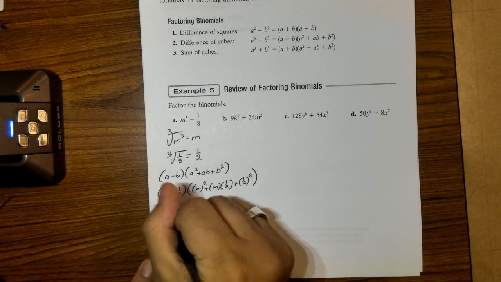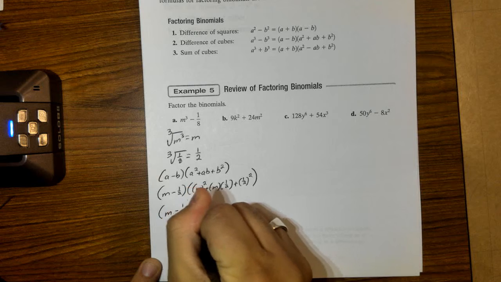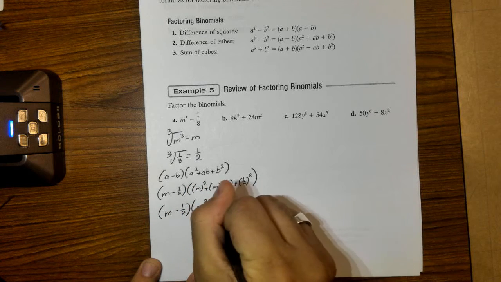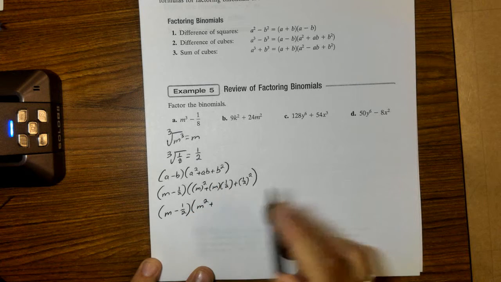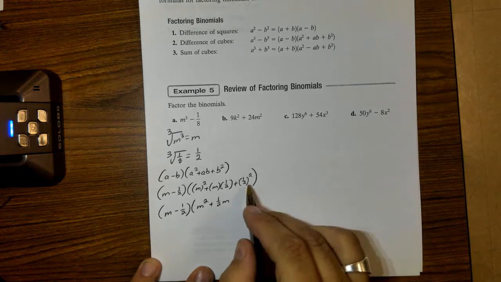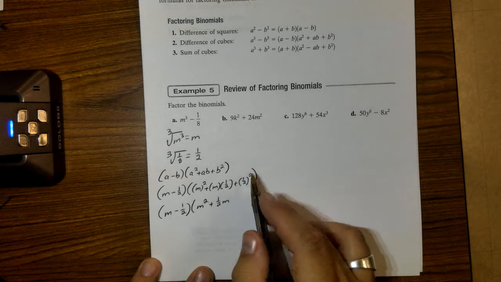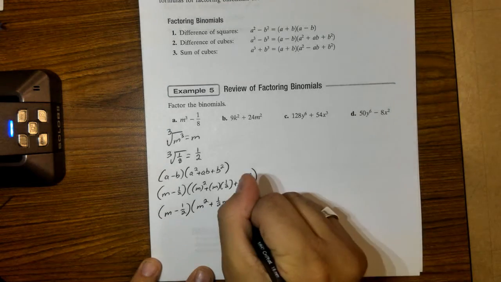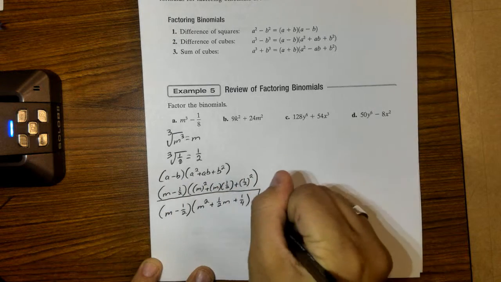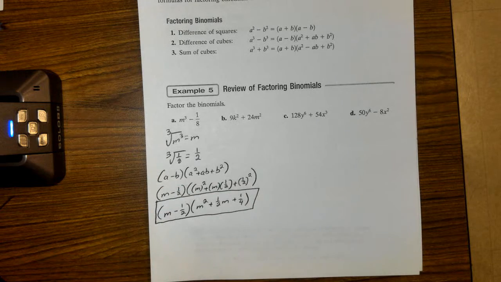parentheses. So this turns into m minus 1/2 times m in parentheses squared is m squared, opposite sign plus sign, m times 1/2 is written as 1/2 times m, and plus 1/2 to the second power, which is 1/2 times 1/2, gives us 1/4, and that is going to be our answer for example 5a.